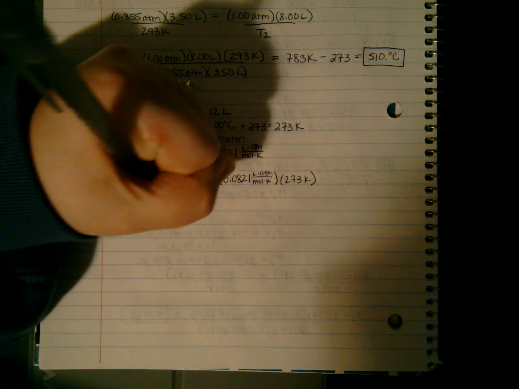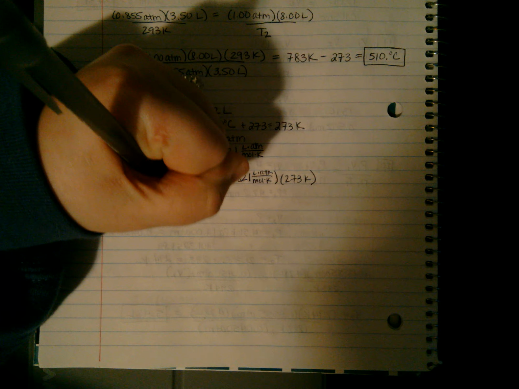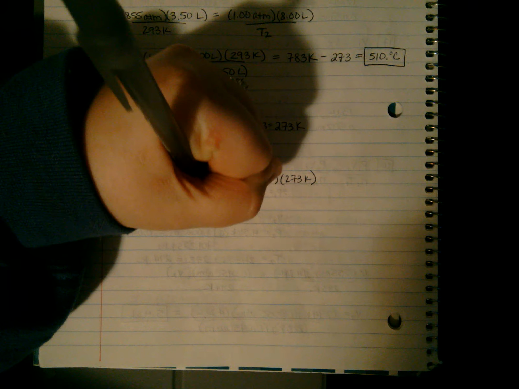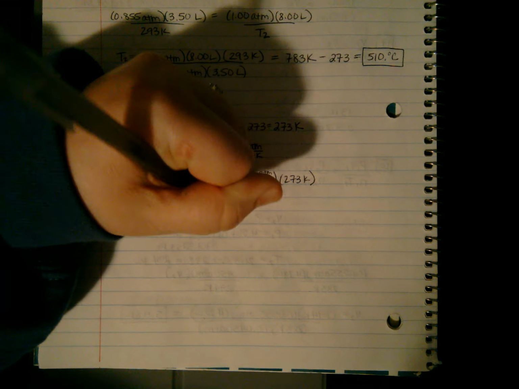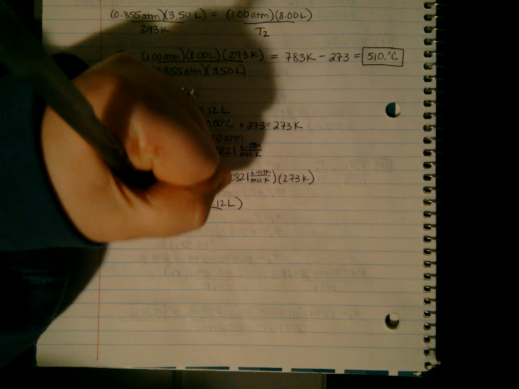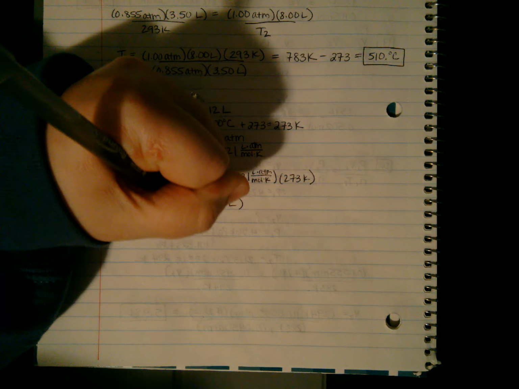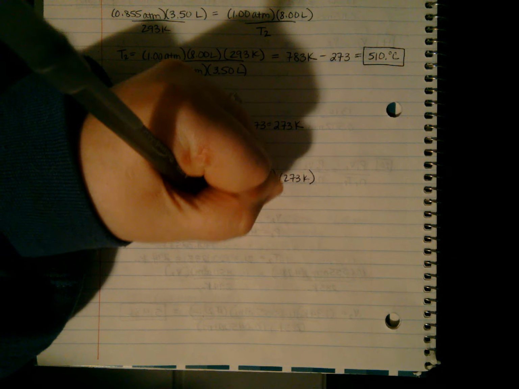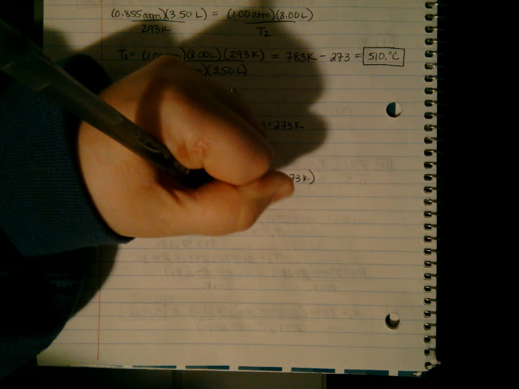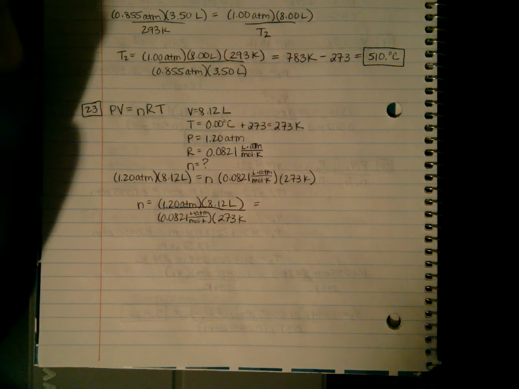So n is equal to 1.20 atmospheres times 8.12 liters divided by R, 0.0821 liter atm per mole Kelvin, times 273 Kelvin.